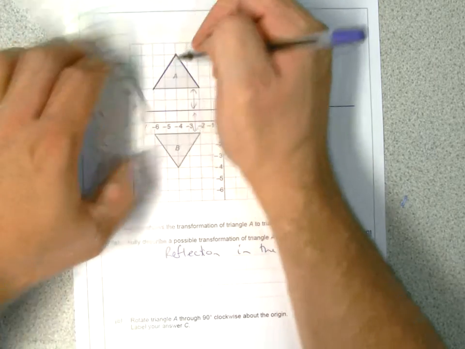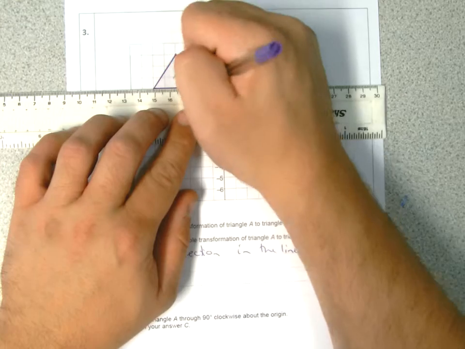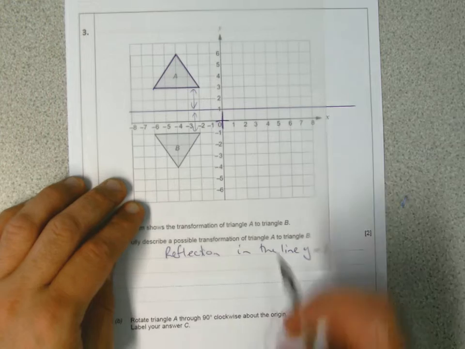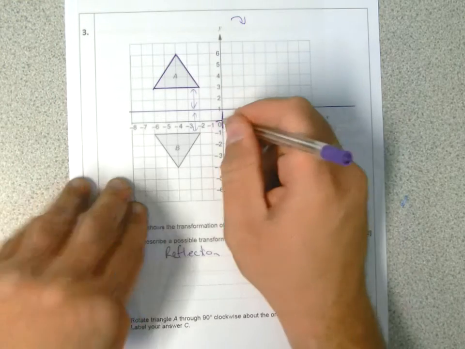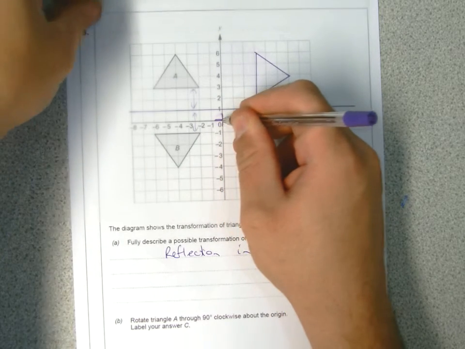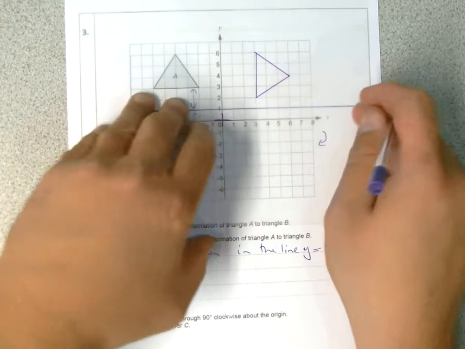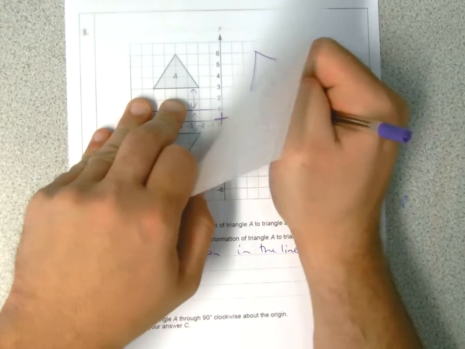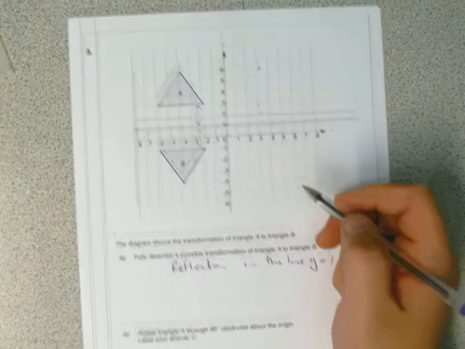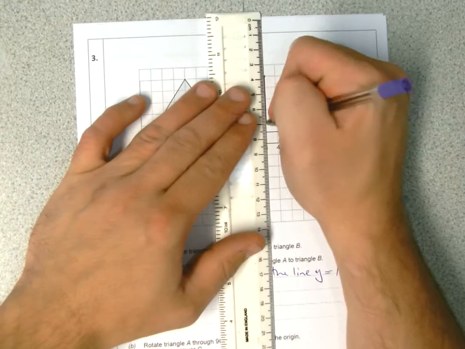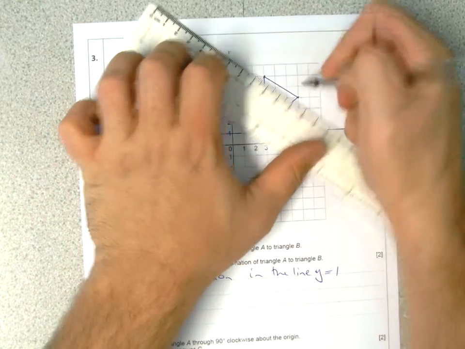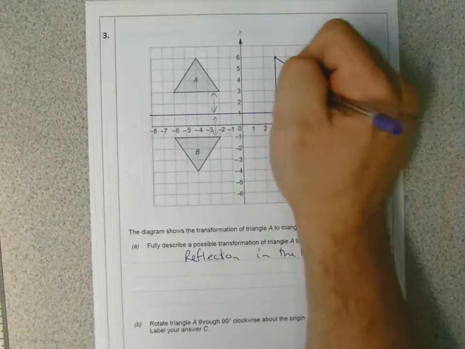I'm just going to draw my tracing paper here. Now the question did say clockwise, yeah, about the origin. So clockwise, of course, is that way. Rotate it round until my axis is formed again. And there you go, there's my rotated shape. So I lift my tracing paper up, and I've got my shape formed there. And then as my rotated triangle, it says to label it C.